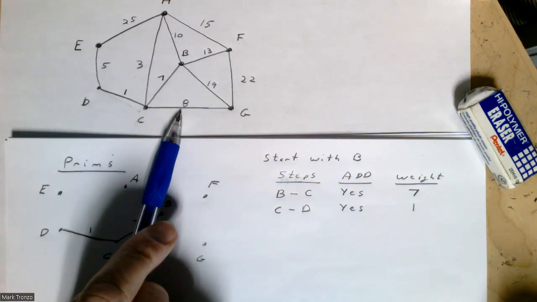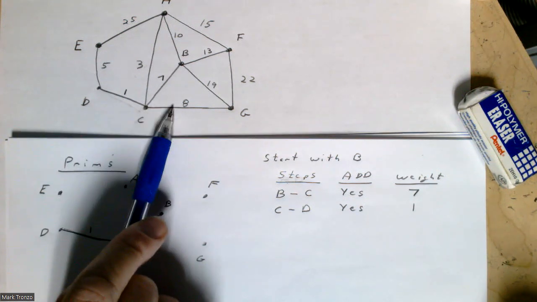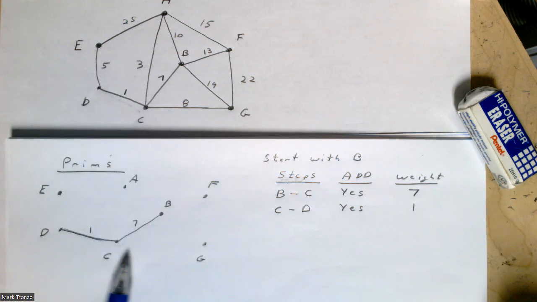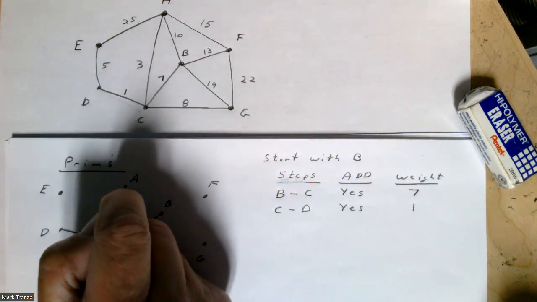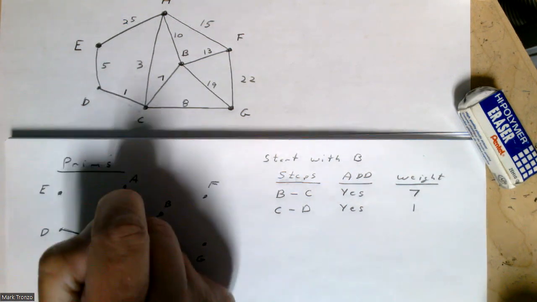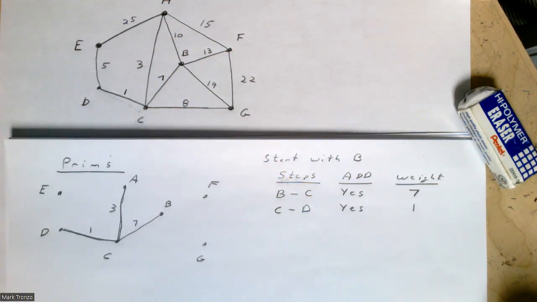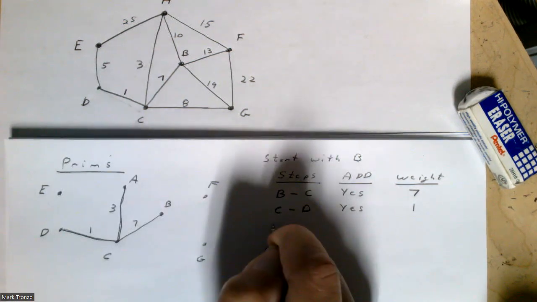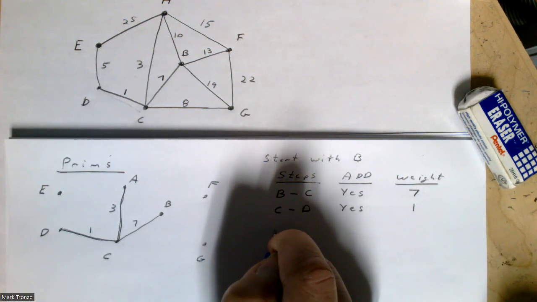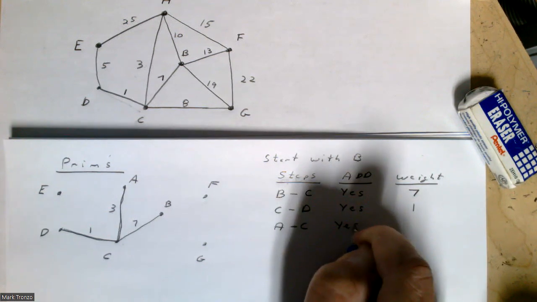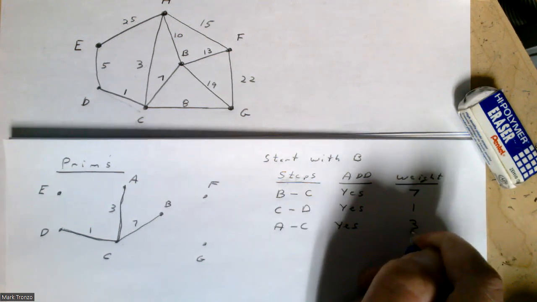C, actually, C has a 3, doesn't it? And then D has a 5. So it looks like this one right here is the smallest weight one that's connected to any of the vertices we had so far. And what is that? AC, CA, or AC, whatever you want to call it. You can go either one. And that was a 3.